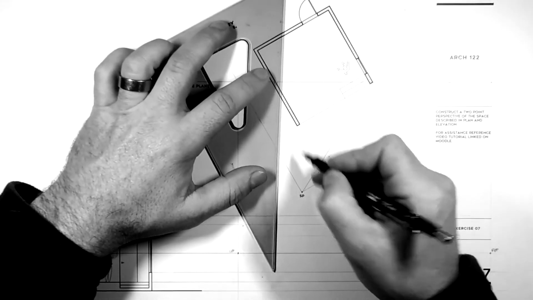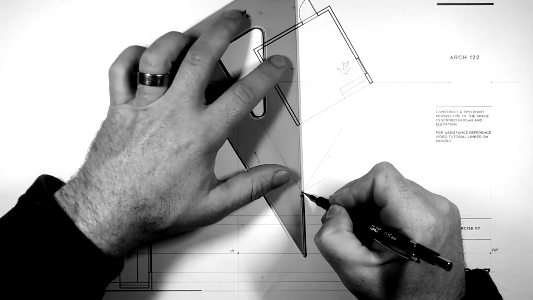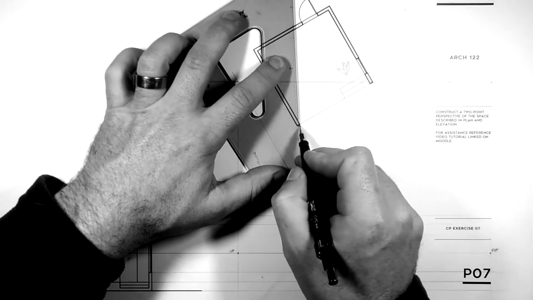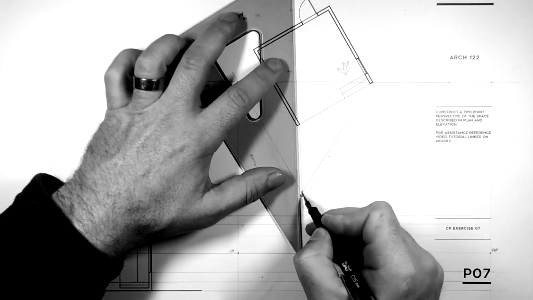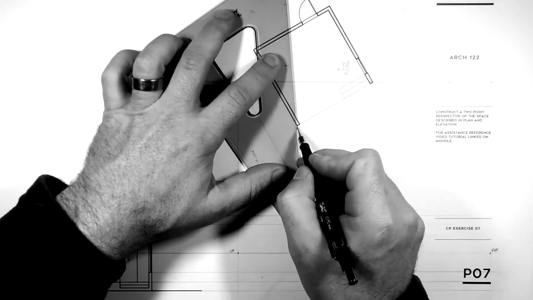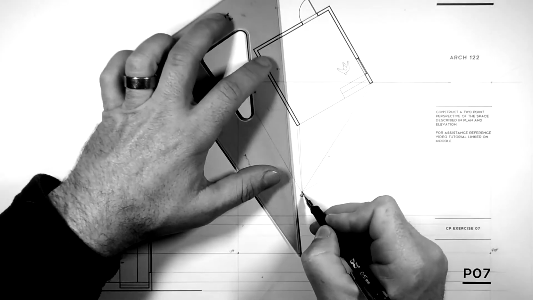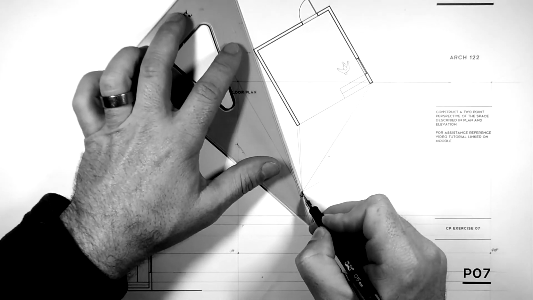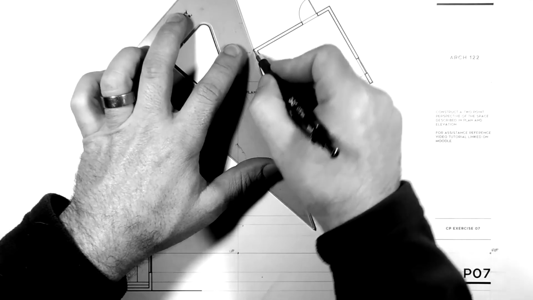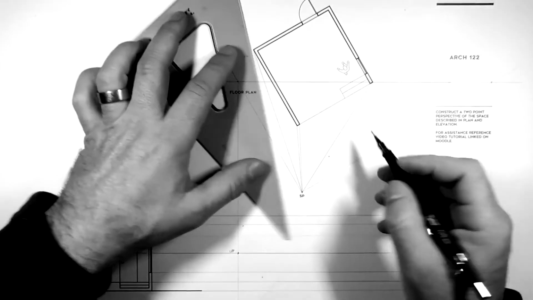Let's do the same thing for the corners of the left wall. And we'll do the same thing for this very back corner. We don't need the interior. We won't deal with the interior quite yet. Let's just get the overall outside.